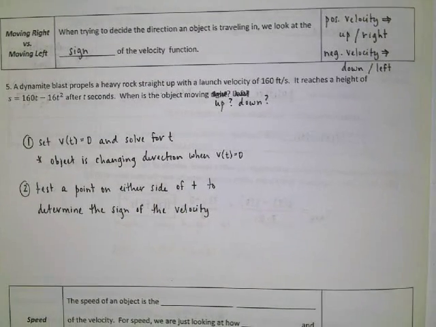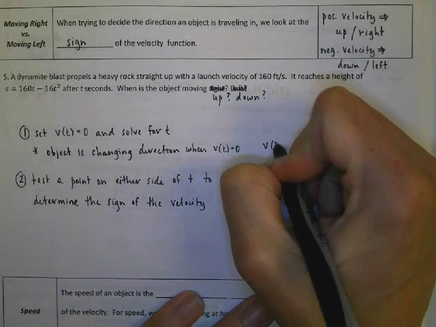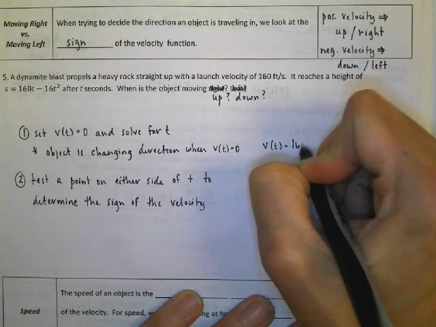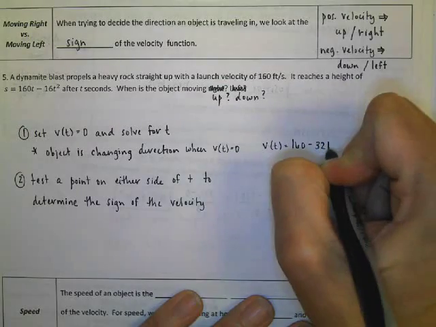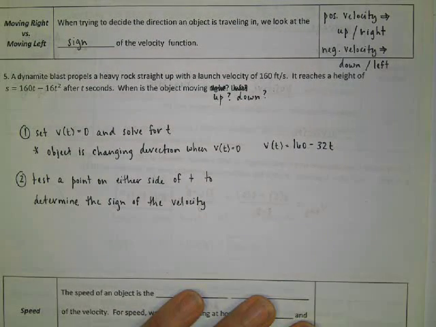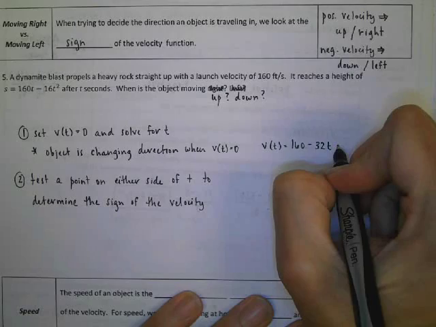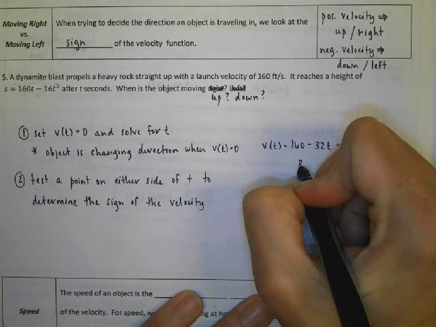Okay, so here's what this would look like. We already said that our velocity function is equal to 160 minus 32t. So I want to know when this object is changing direction, so I'm going to set that equal to 0 and solve for t.